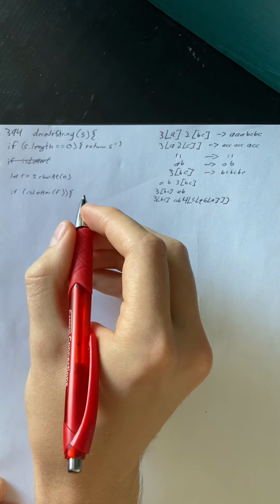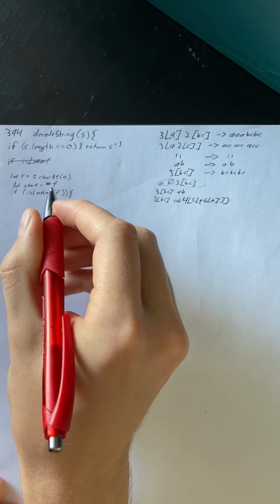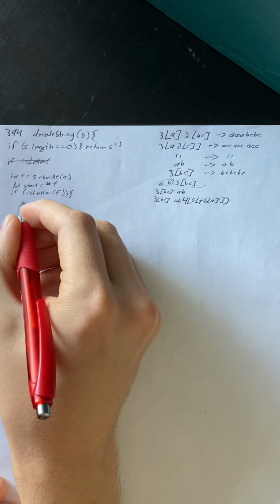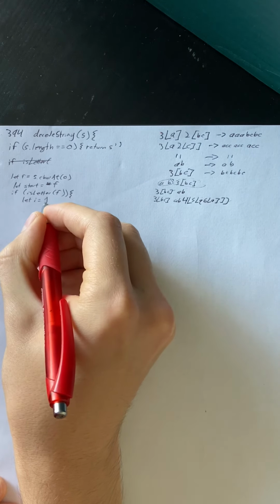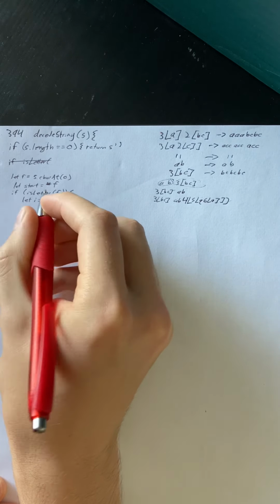There's the start, which is the first set of letters we find, and then the end, which is the part we call the recursive call on. So we're going to let start equal f, and we're going to start looping over the remaining letters until we reach a character that's not a letter.